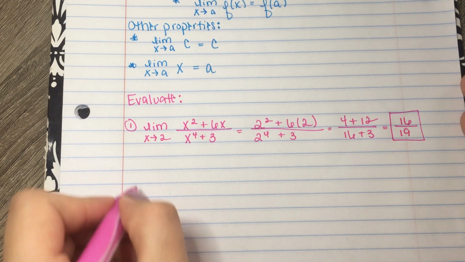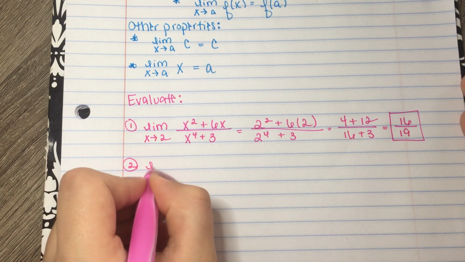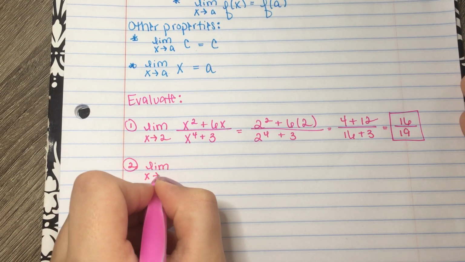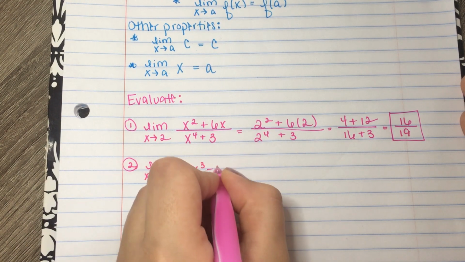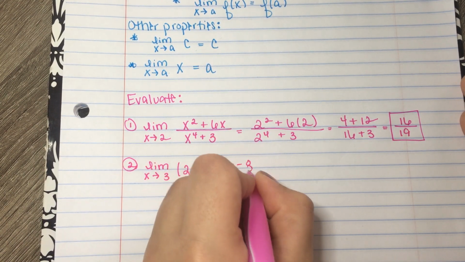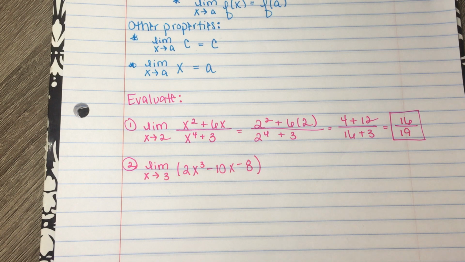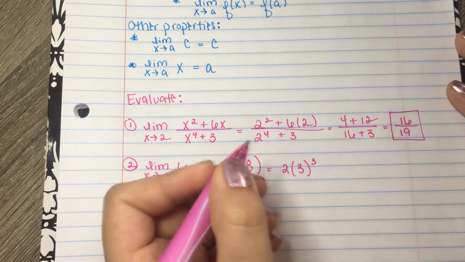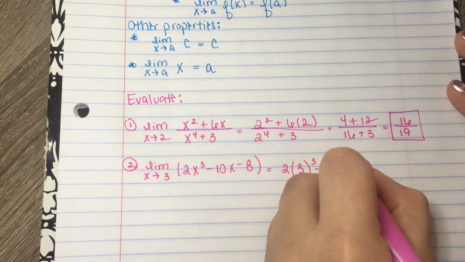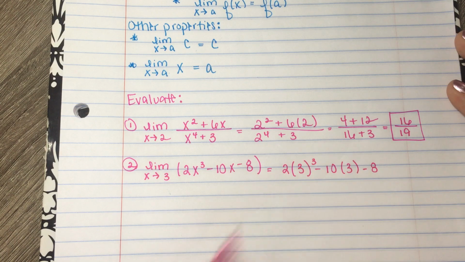Okay, number 2. We're going to have the limit as x approaches 3. Now this is not a rational function, but instead this is a polynomial, and our direct substitution works for rational functions and polynomials. All right, now once I substitute in, that limit notation is gone. Okay, so I'm substituting in 3 for x, and the limit notation is gone.